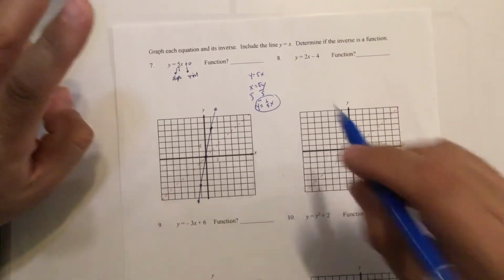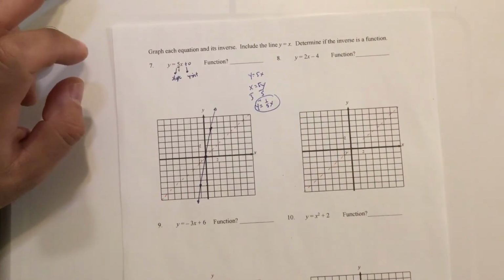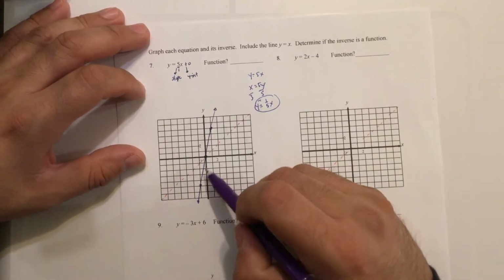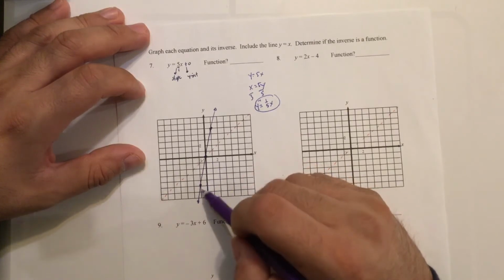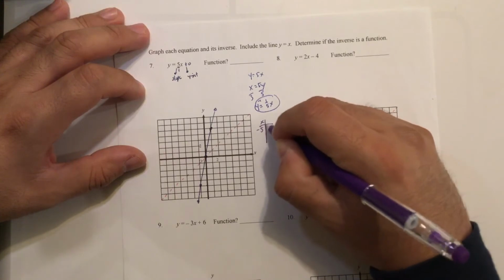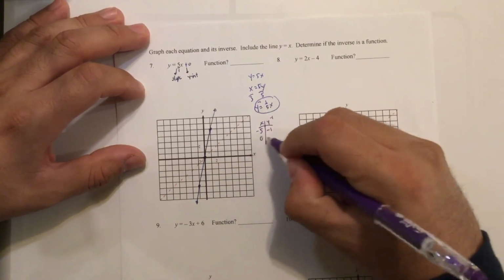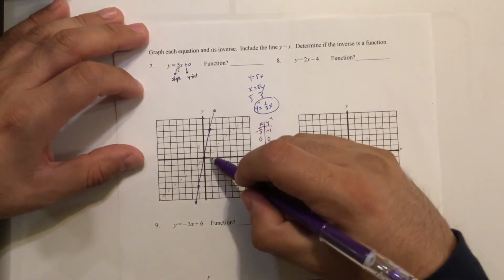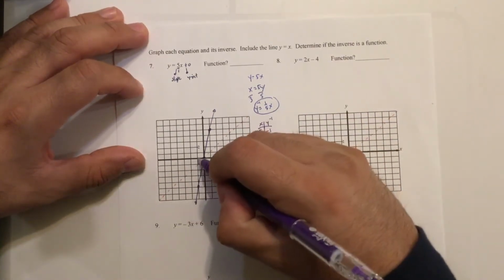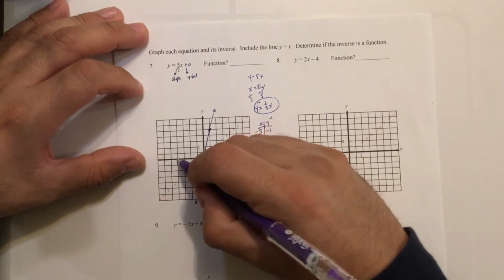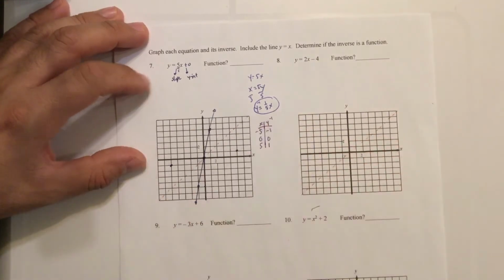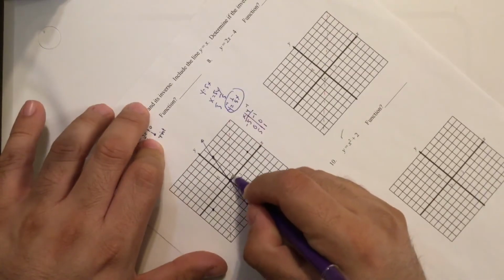The second way you could have done it is you could have just taken the points given to you. So given, we know this is -1, -5. We could have made that -5, -1. And then this was 0, 0, which when you swap x and y, it's still 0, 0. And this 1, 5 becomes 5, 1. So if I were to plot these, it'd be -5, -1, then 0, 0, and then 5, 1. So let me go and graph this.